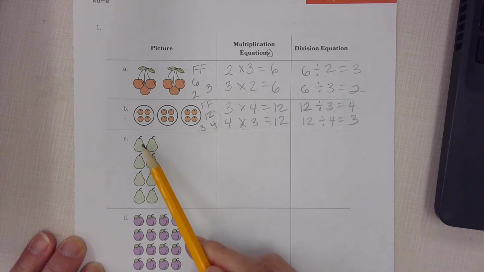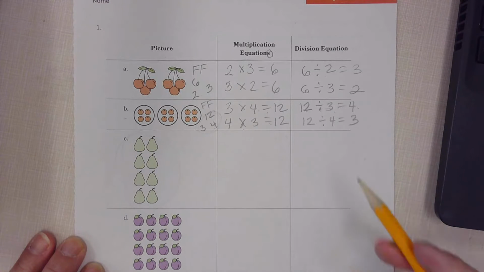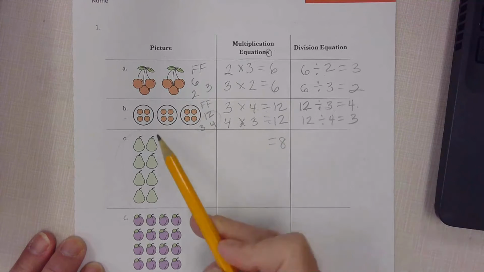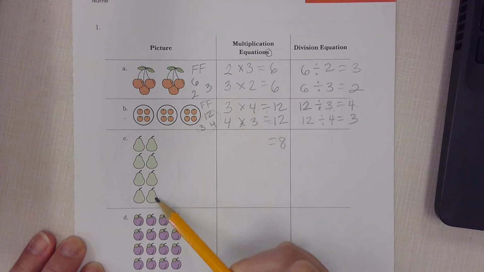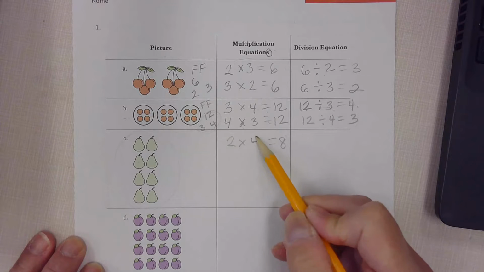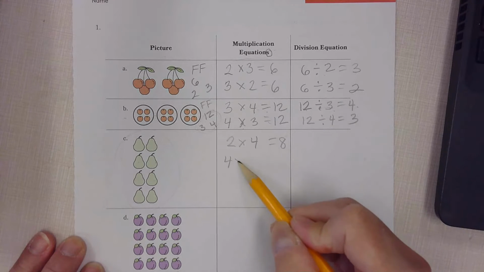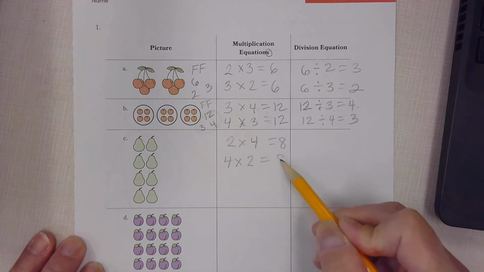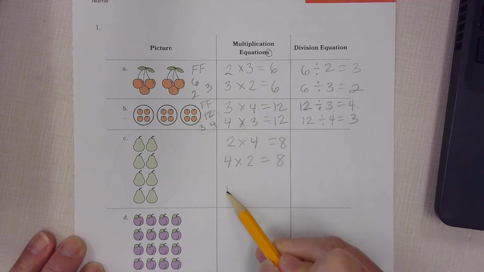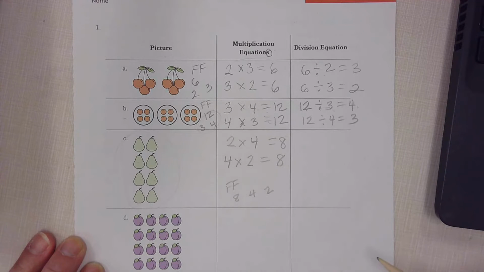Now let's try letter C. We have a total of 8, so we know it's going to be equal to 8: 1, 2, 3, 4, 5, 6, 7, 8, or 2, 4, 6, 8. So we could do 2 times 4 equals 8, or we could do 4 times 2 equals 8. Again, our fact family is going to be 8, 4, and 2. So our only answers are going to be 8, 4, and 2.